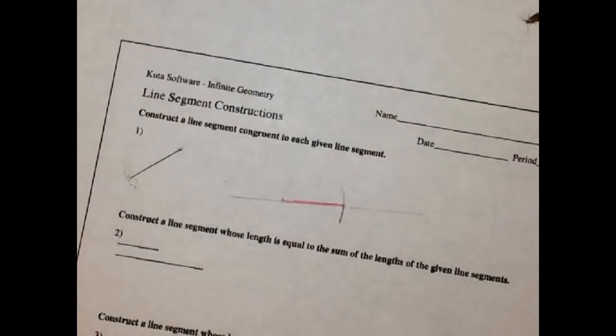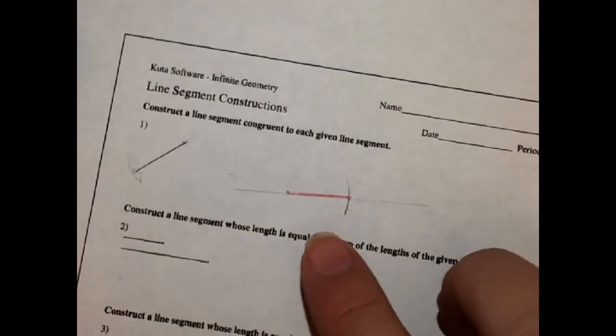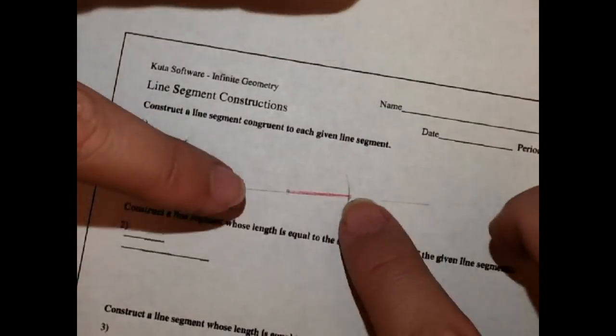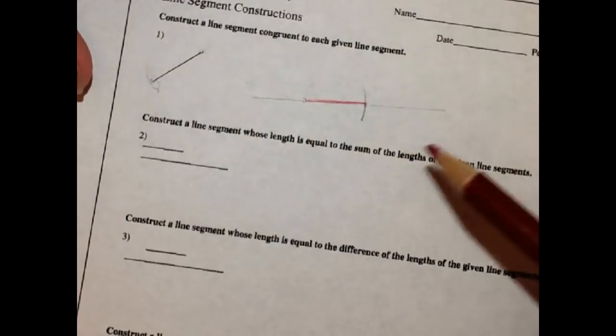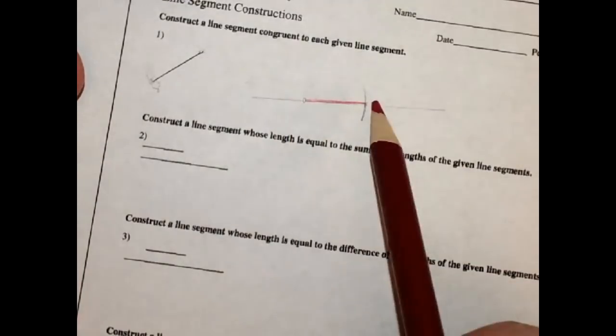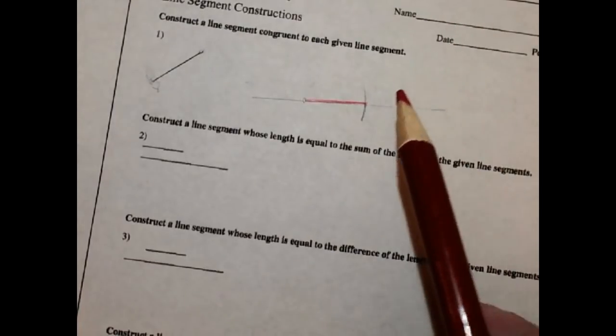Notice that I am going to leave everything else. I'm leaving the line I started with. I'm leaving my arc. Yours should look just like mine, with the arc and the extra line there. Also, when you come back with a colored pencil or another pencil to draw over it, you still have to use a straight edge. I can tell the difference. You need to use the straight edge.